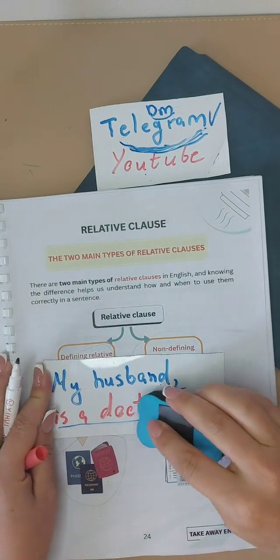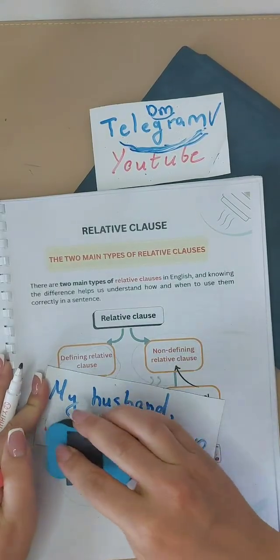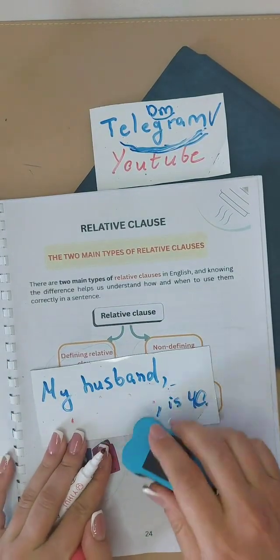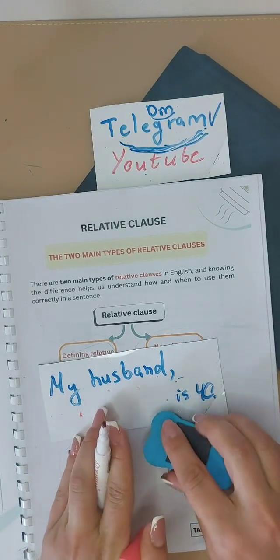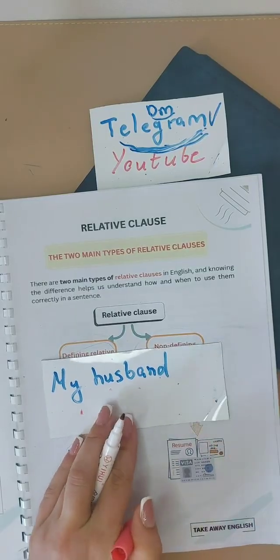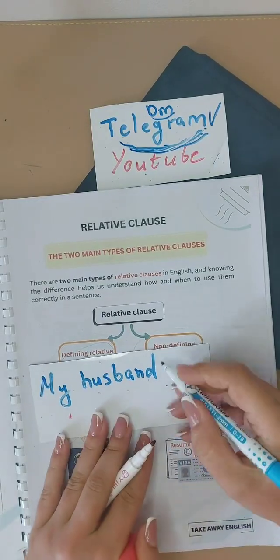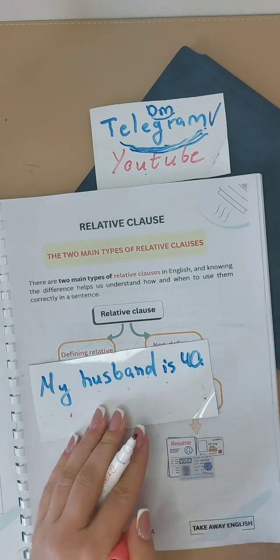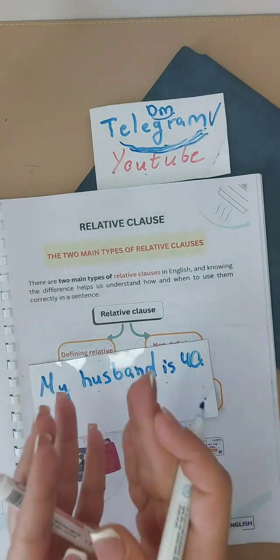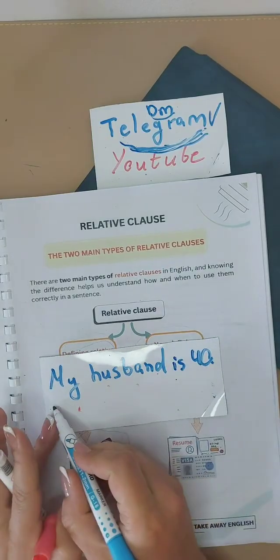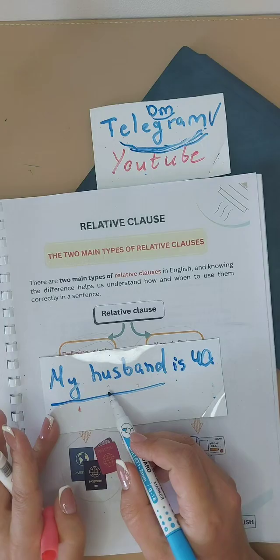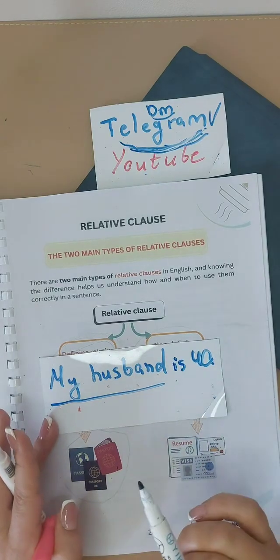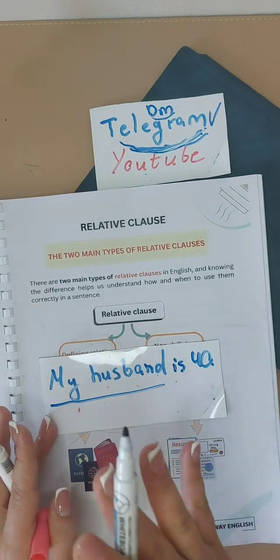If I remove "my husband is 40," the sentence still makes sense. My husband is 40. The sentence is complete. The listener knows who your husband is, okay? Your husband is identified.